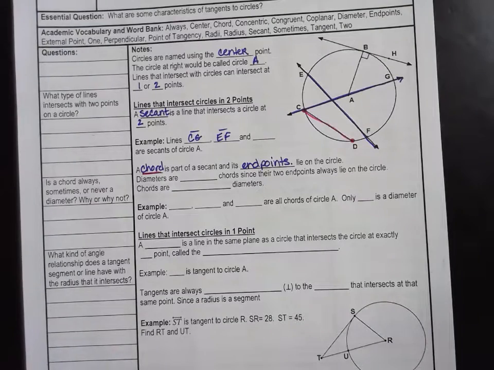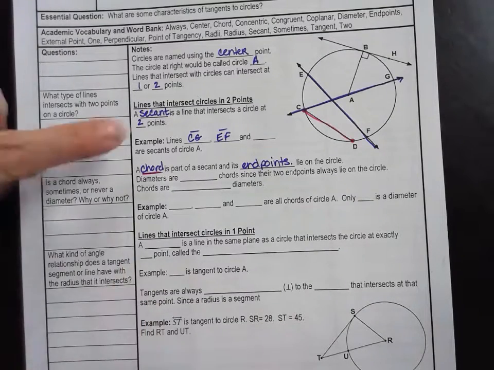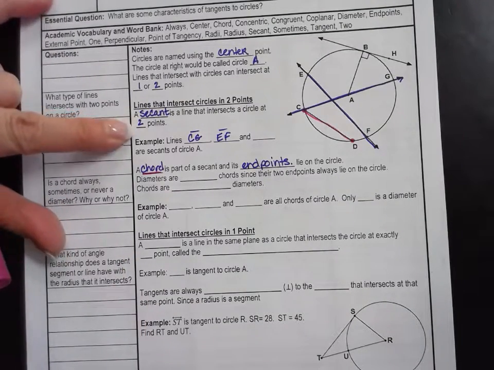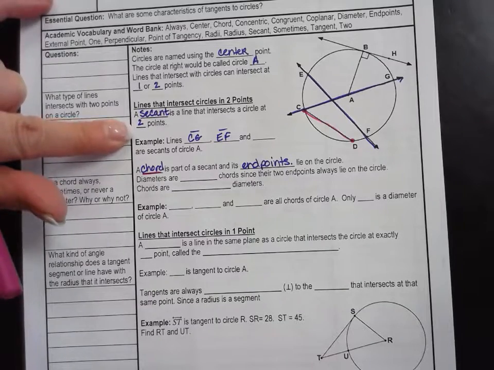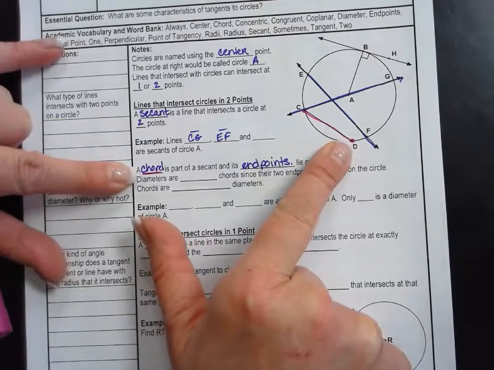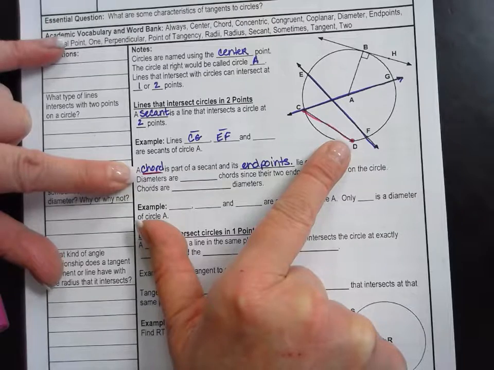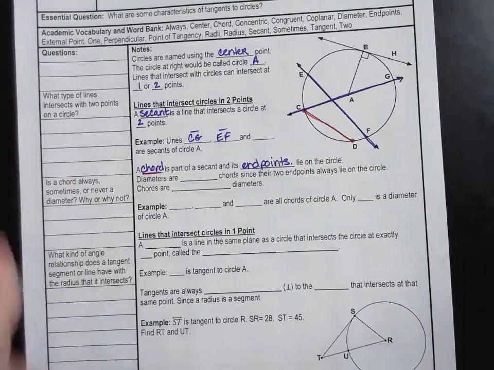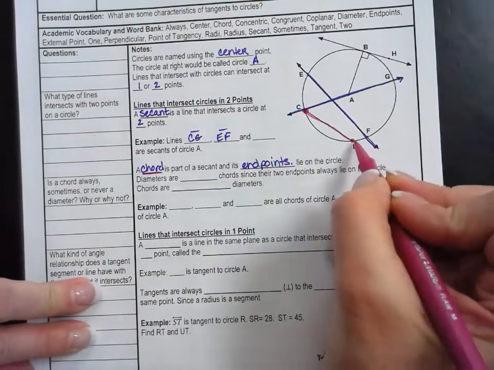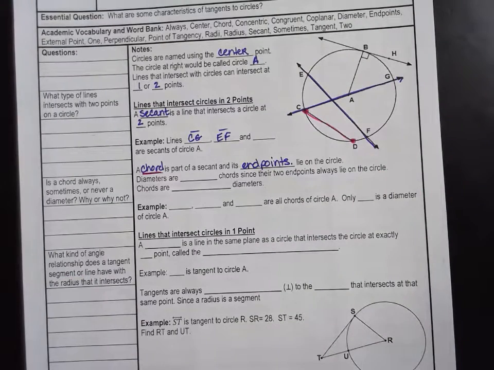Okay, question for you. If the definition says a secant intersects the circle at 2 points, does the chord intersect at 2 points? It intersects it right here and it intersects it right there, right?